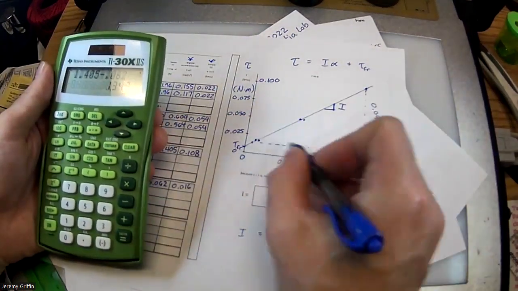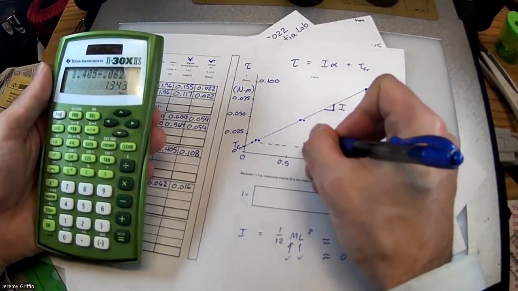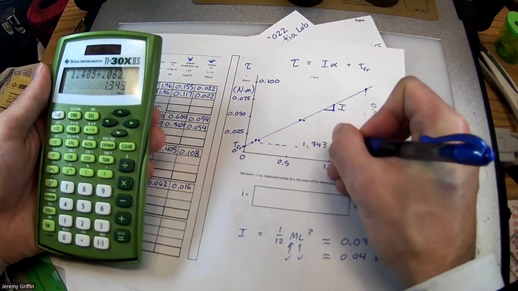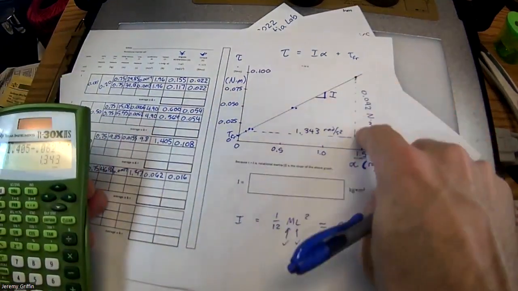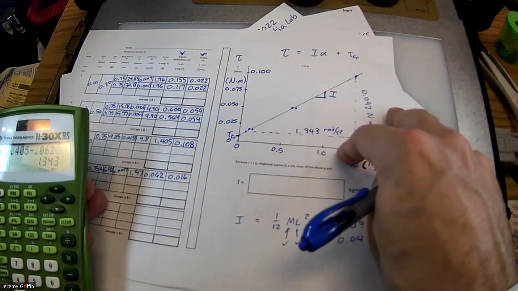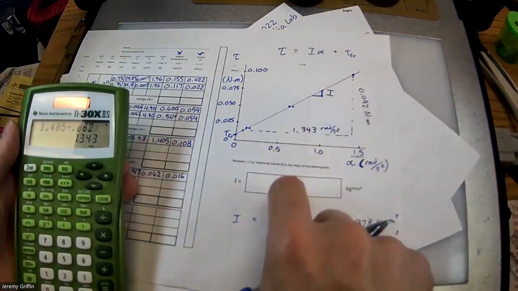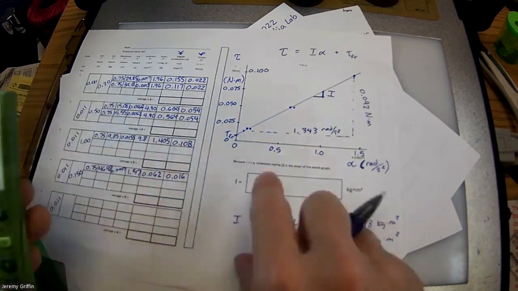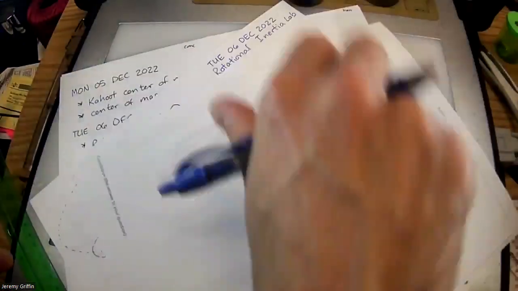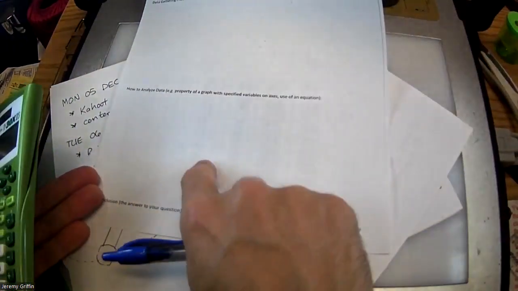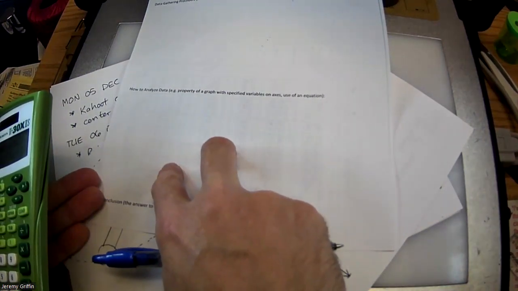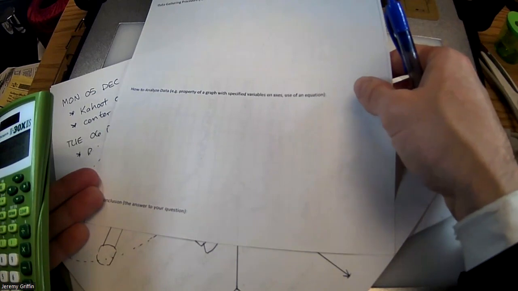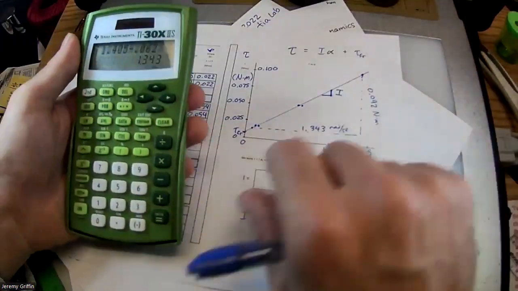And the run of this is 1.343, that's radians per second squared. Okay. So if you do rise over run, right? Okay. Shouldn't that be the answer to this right here? Right? Did you guys write that maybe as your last or one of your last steps for data analysis? If you take the slope of torque versus alpha, that'll give you rotational inertia.